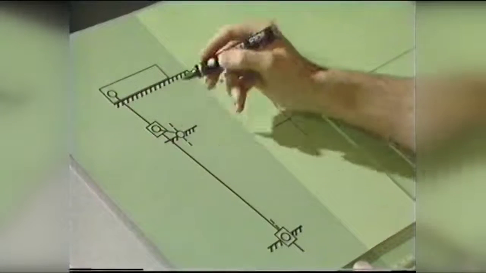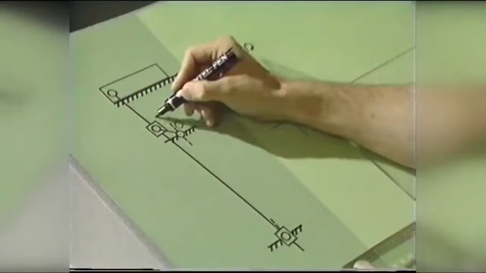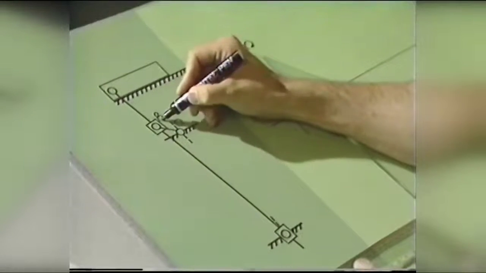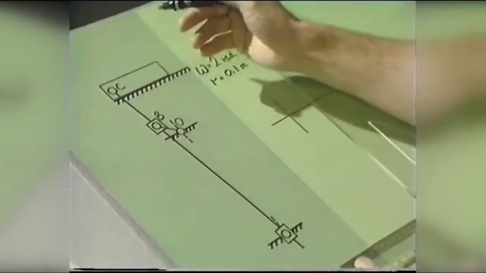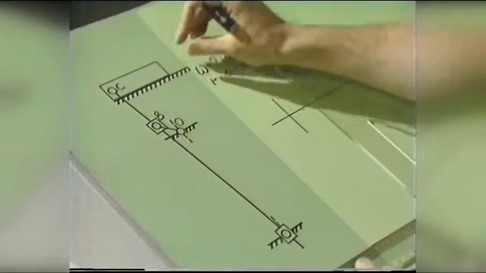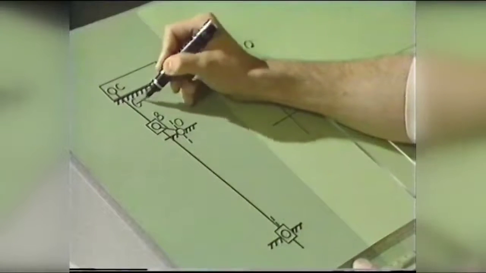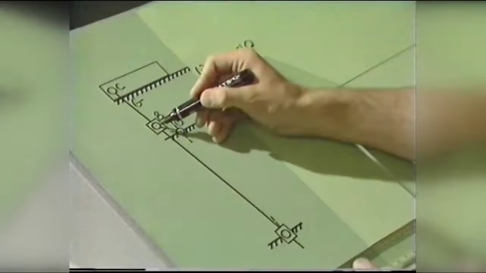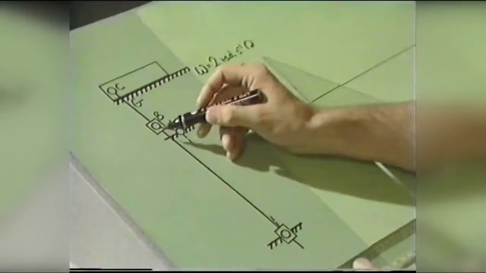I'll call the centre of the driving crank here O, and the other end B. This pivot up here I shall call C. Now, this is a slider sliding horizontally on the frame, so I'll need a coincident point. I'll call that G. Now, this slider slides on the long link. I'll need another coincident point here.